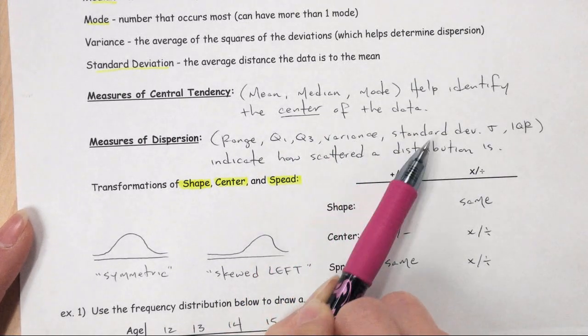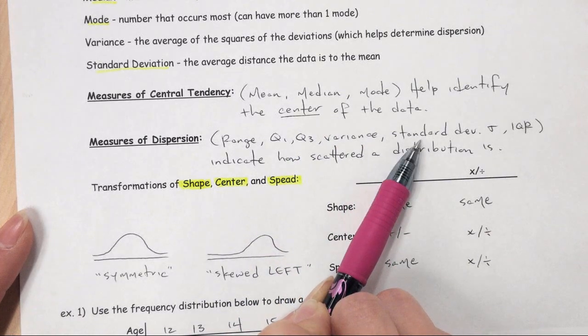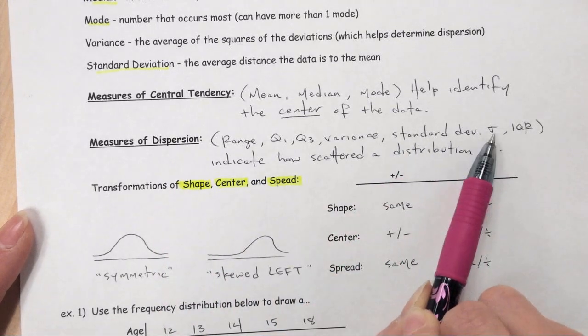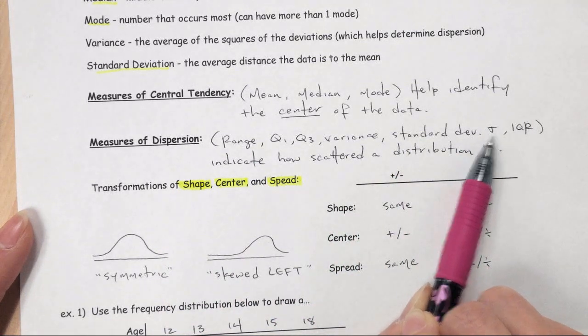Variance and standard deviation, those two things tell you also about a measure of dispersion, like how dispersed the data is. Standard deviation looks something like that. It's almost like a swoop, you know? So that's generally what we use to show it.